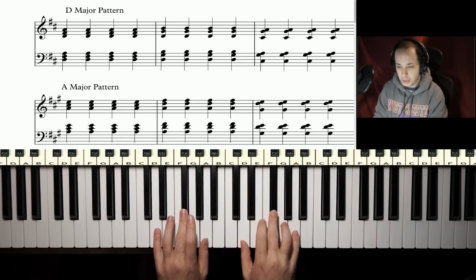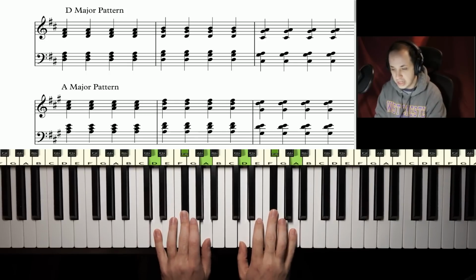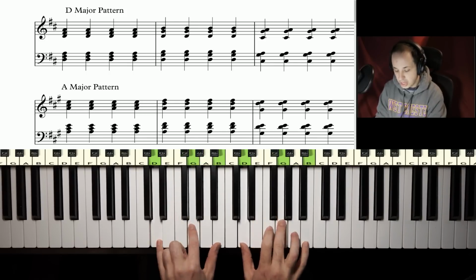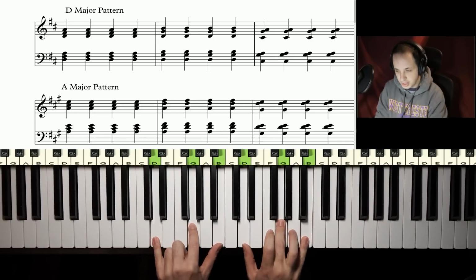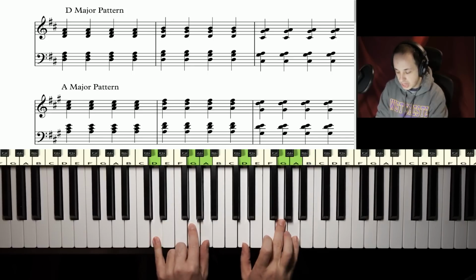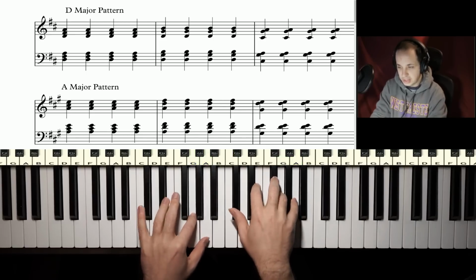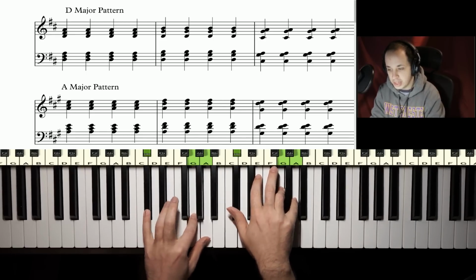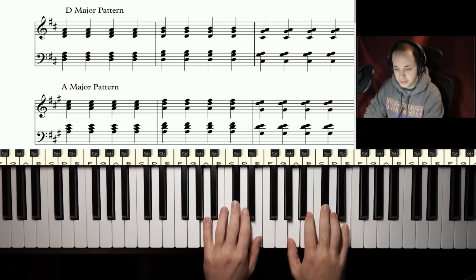Same thing though, you play the chord evenly, stacked or triad, and then you're going to move the top 2 notes up by 1. And then you're going to remember to move the top one and the bottom one down to that last one, and just keep in mind that there's a C sharp right there. Same thing with A major.